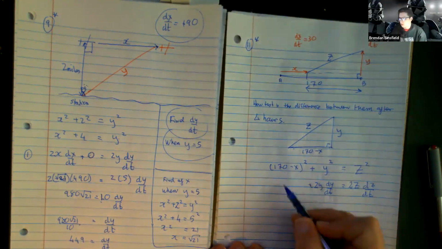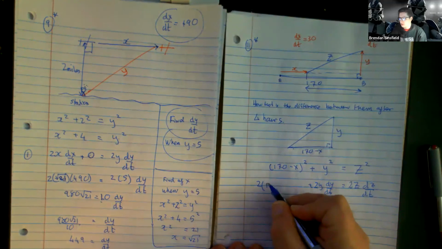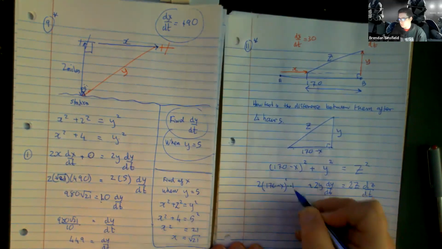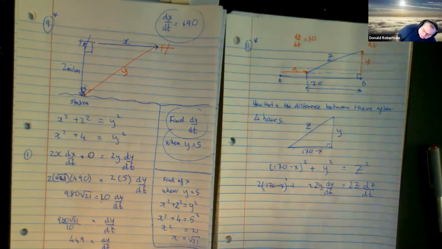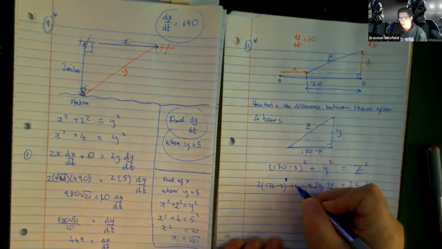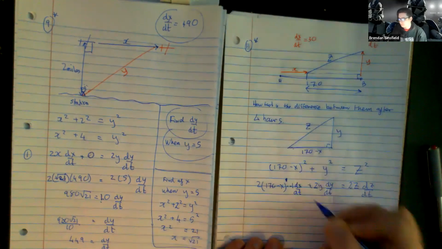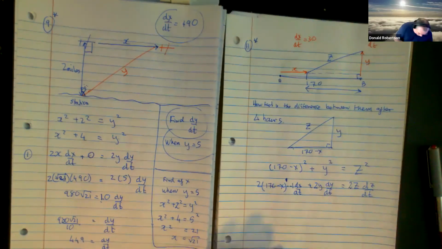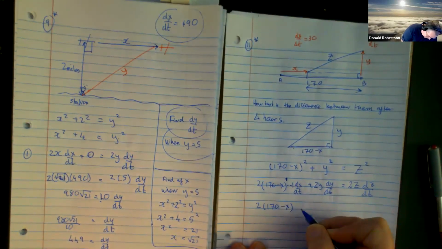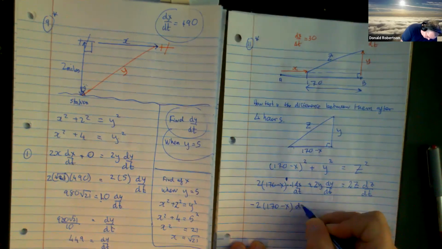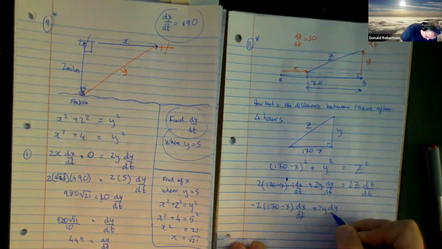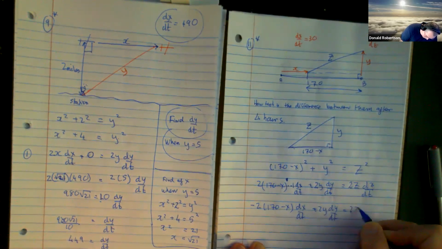Should it be 2 times the inside function times -1? One extra little bit. Everything's perfect except the dx by dt. Yep, that's it. So it's 2 times, write it again because it's really messy, that guy with a minus dx by dt, plus 2 times that guy times 2 times this guy.